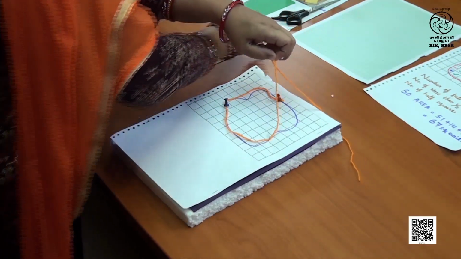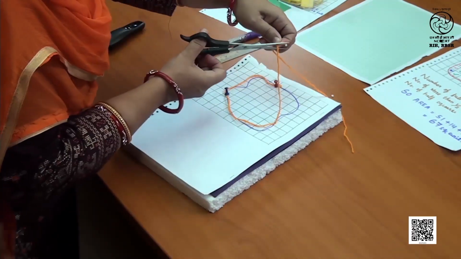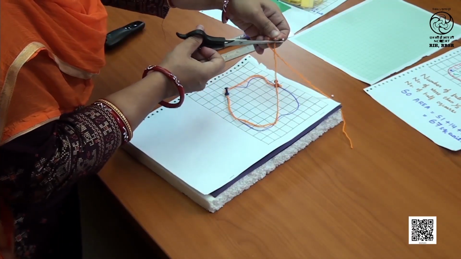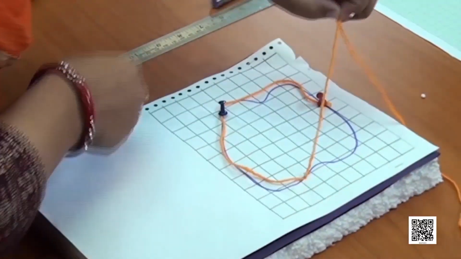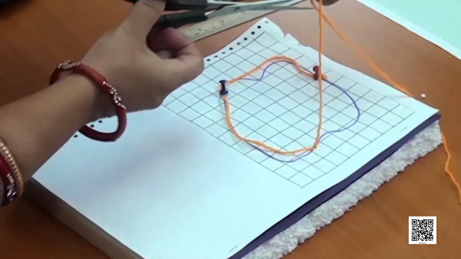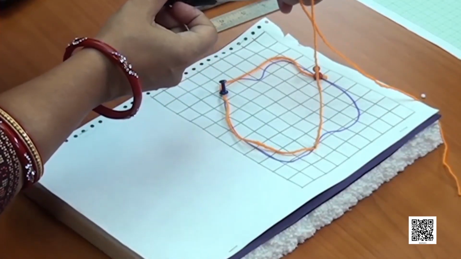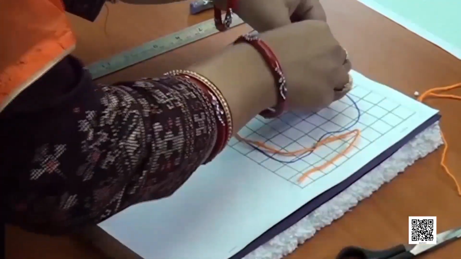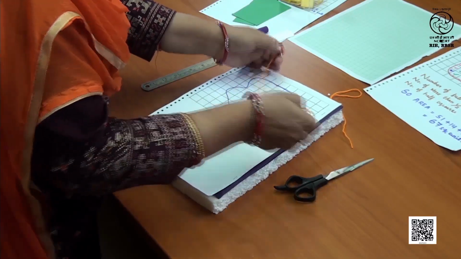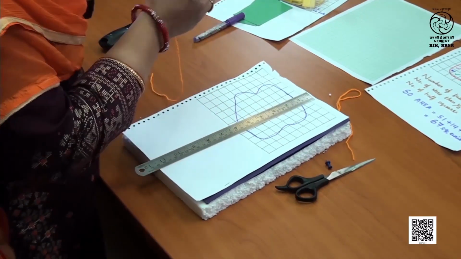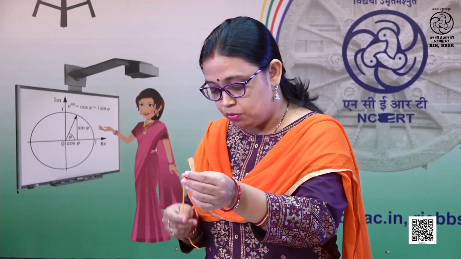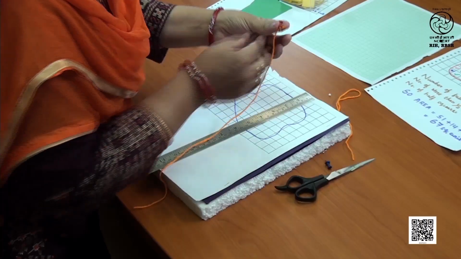I can cut it from here, or I can mark it with a color pen so that I can measure it. The more points you fix and place them appropriately on the irregular shape, you can calculate the perimeter more accurately. Now remove all the pins, take the thread out and take a ruler, or you call it scale. You must have it in your instrument box.